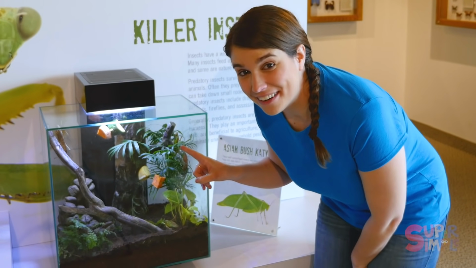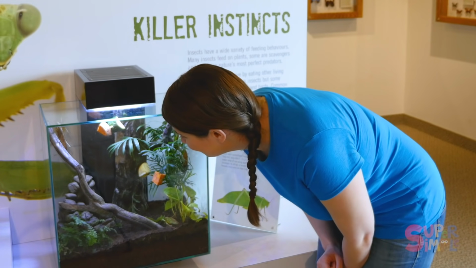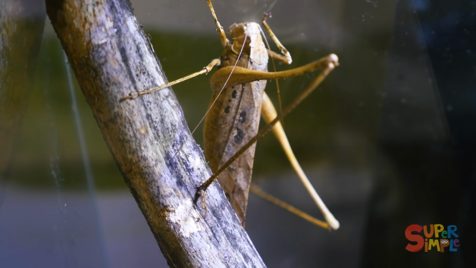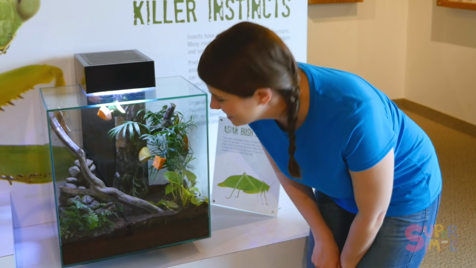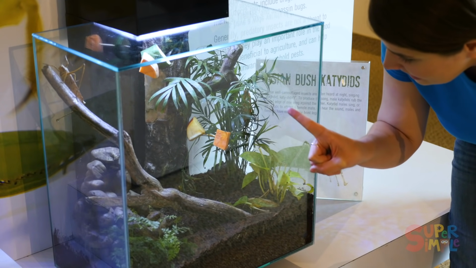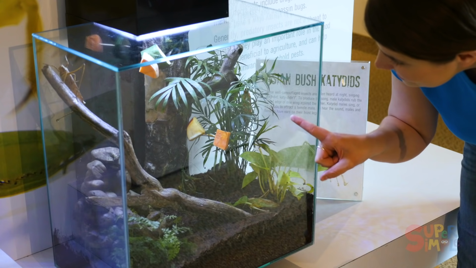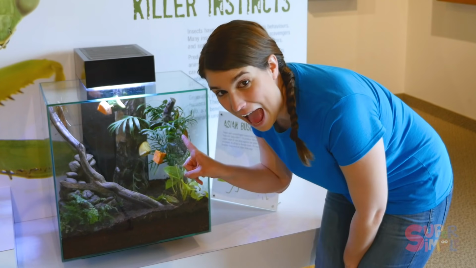In here, there's Asian bush katydids. They look like really big crickets. You can see their 6 legs, so that means they're an insect. And you can see the things that they eat. Fruits and vegetables. Just like Jen said, there's some sweet potato, and zucchini, and an apple.